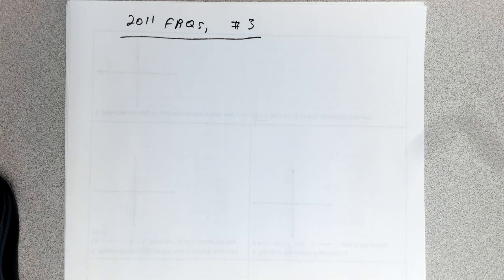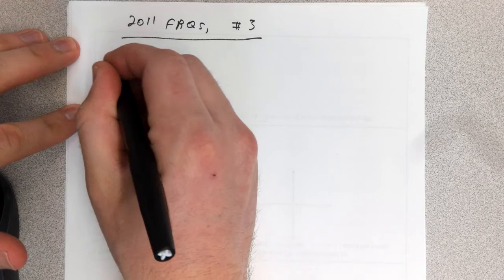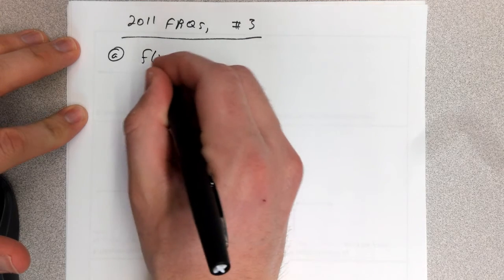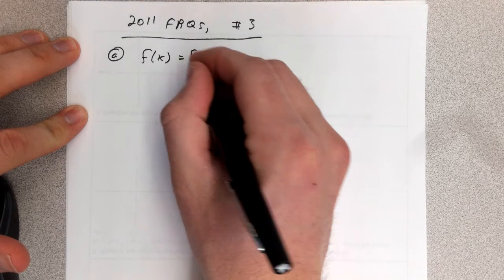So the first part, you're given R is this region over to the right in the first quadrant enclosed by the graph f of x equals 8x cubed, and g of x equals sine of pi x as shown in the figure. So we want to write an equation for the line tangent to the graph of f at x equals 2. So for part A, we have that f of x is equal to 8x cubed.